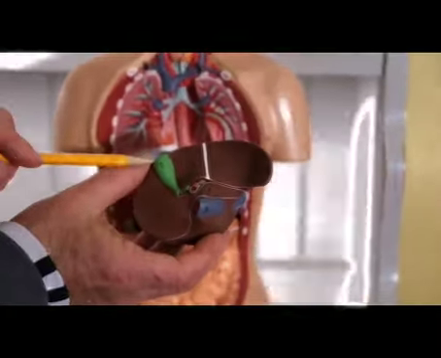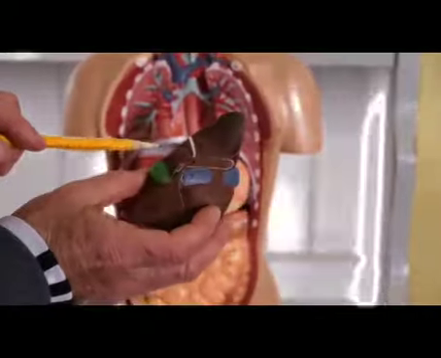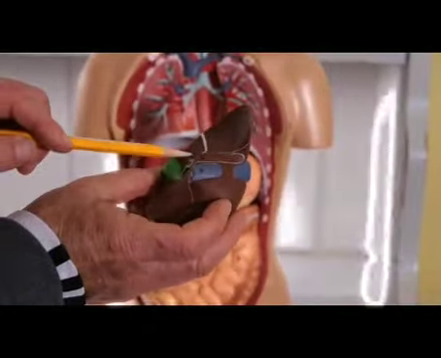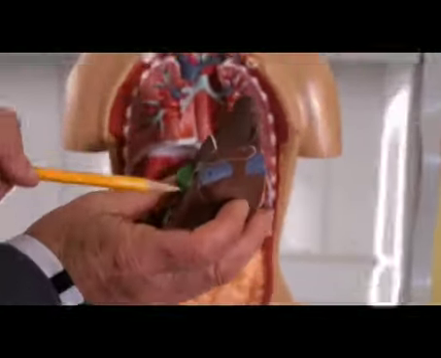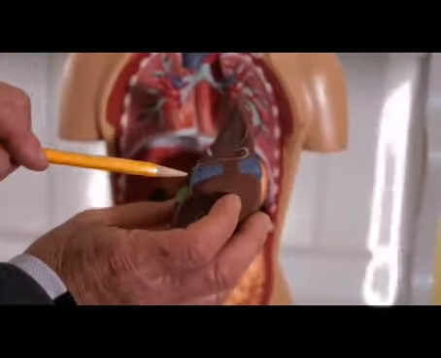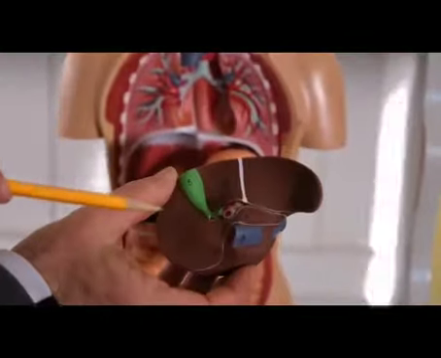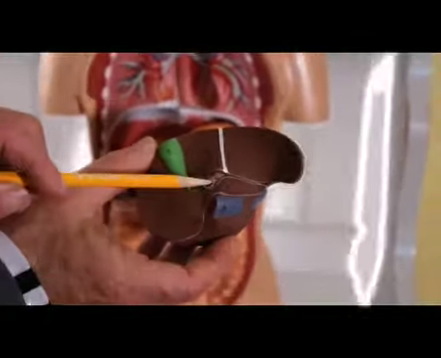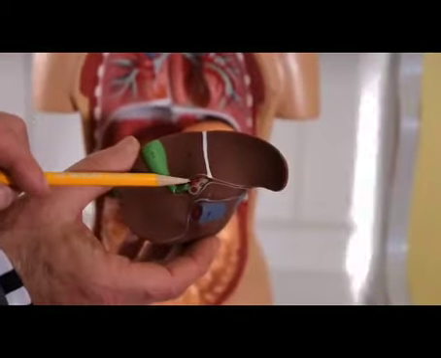And then you have this blue item, which is the inferior vena cava. Right here is the inferior vena cava right there. And you'll see some veins and arteries running through the liver. It's a really large, important organ.